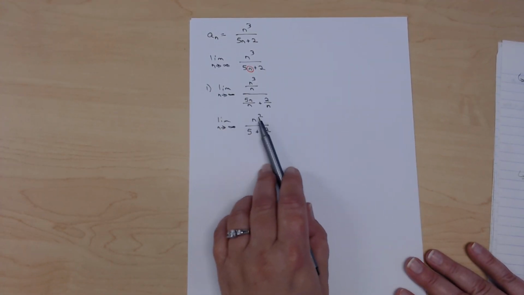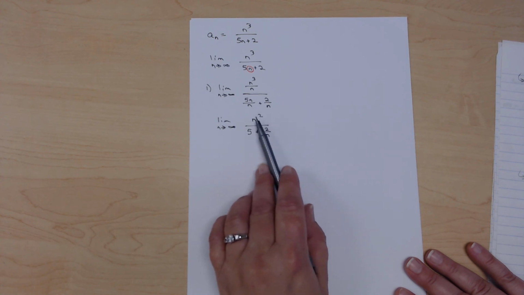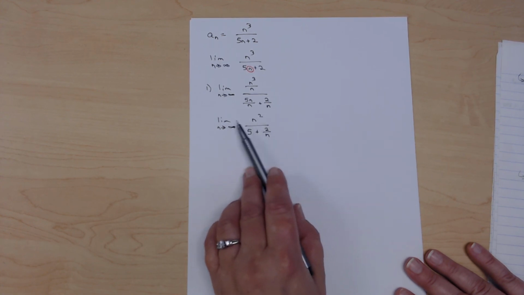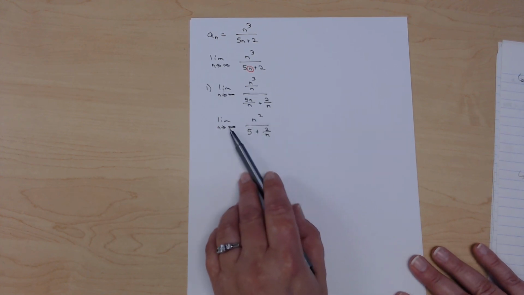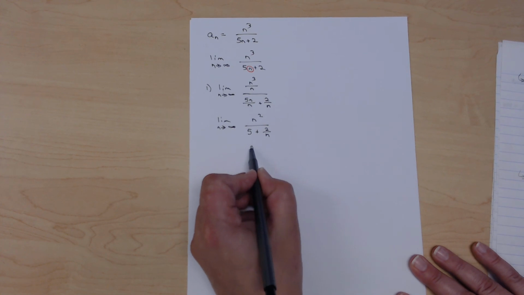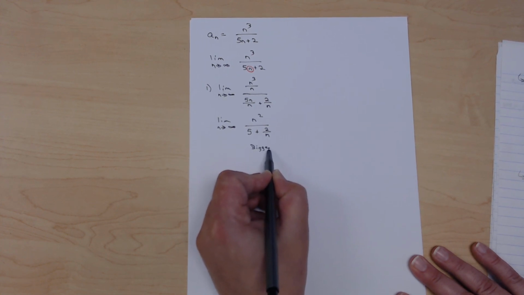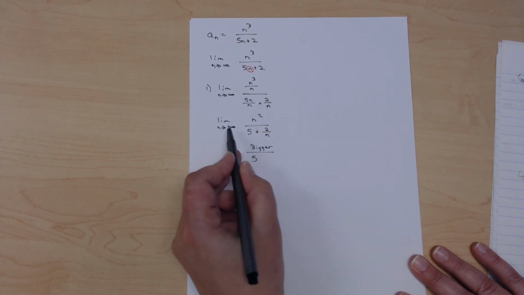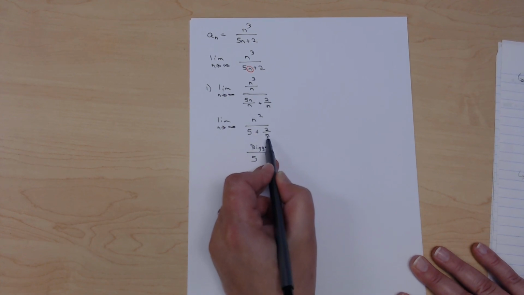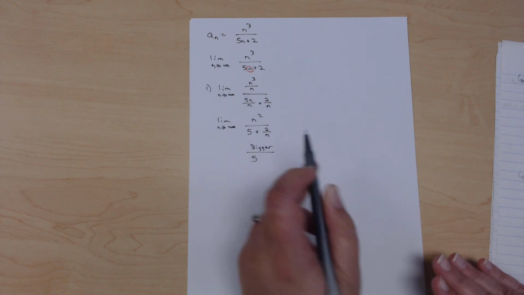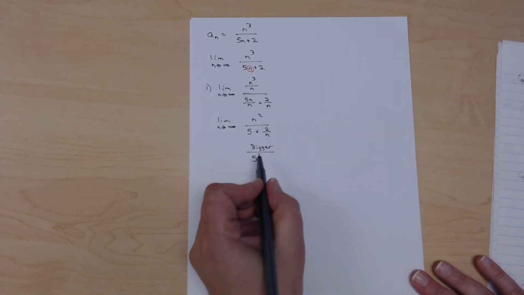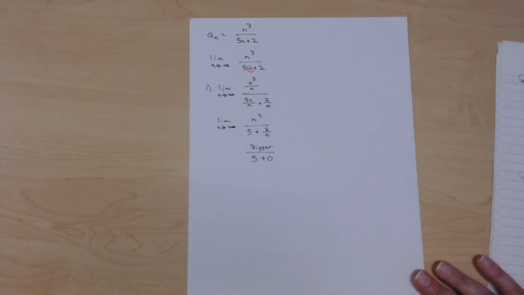This guy here, the top is getting bigger and bigger and bigger, because I'm going to take 1,000 and then I'm going to square it. I'm going to take 1,000,000 and then I'm going to square it. But on the bottom, so the top is getting bigger. What's happening on the bottom? I've got 5 plus 2 over n, and if the denominator is getting bigger, that fraction is headed to 0.